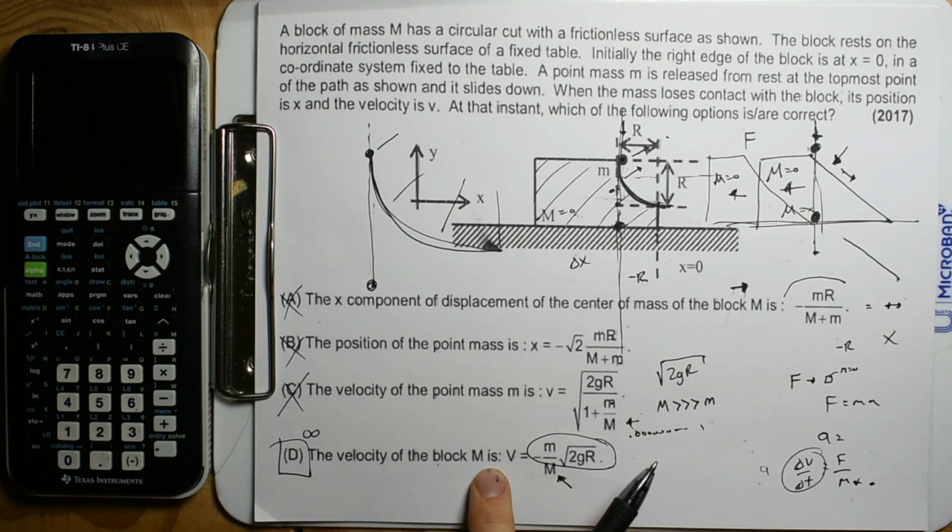The velocity of the block M is V. And so there you go. So at least we have a conclusion. And I wouldn't bet my life at all on that answer. But we put in a good effort, and it was definitely more than an hour, and I'm hungry as.